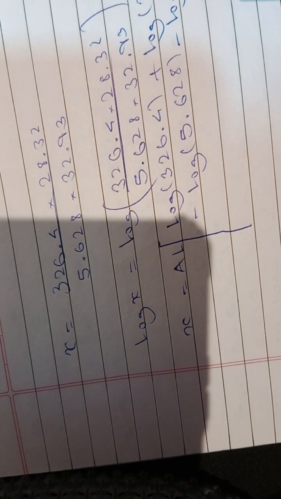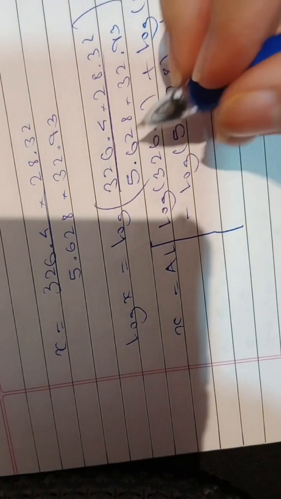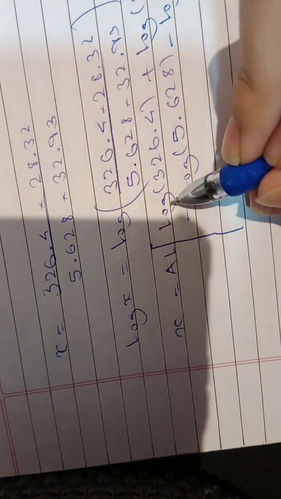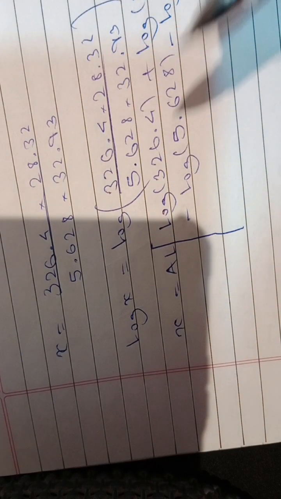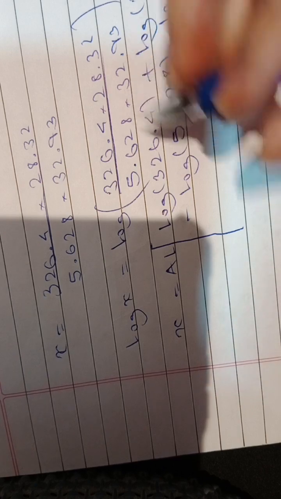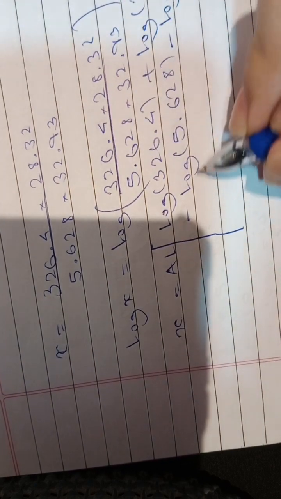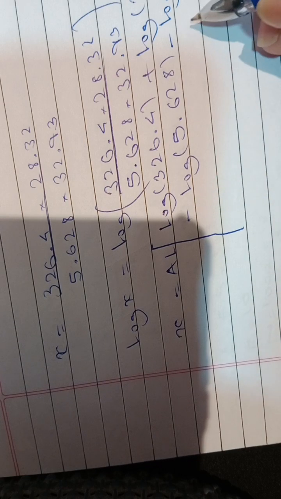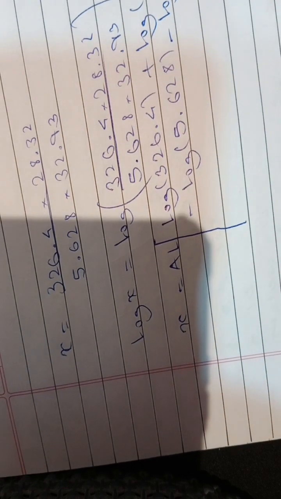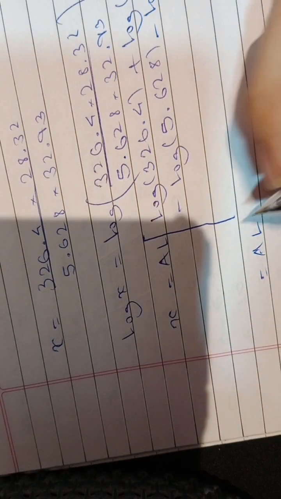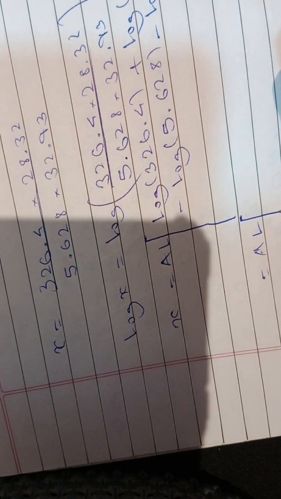So what I've done here is use the basic log properties. For example, in the numerator, I've used log a times b is equal to log a plus log b. And for the denominator, it will be log a minus log b, so I've just applied the negative sign to both terms in the denominator. Now we will begin using the logbook for this calculation.